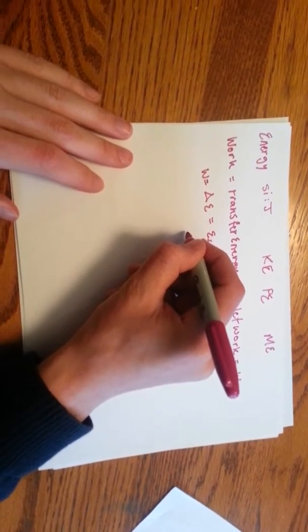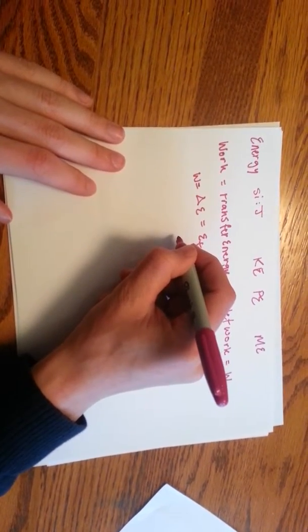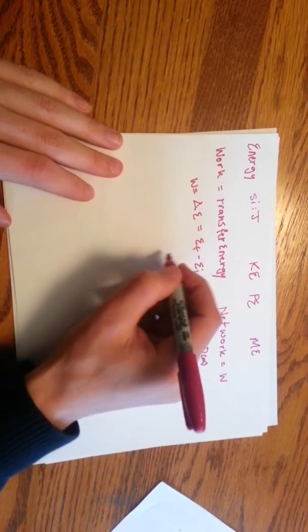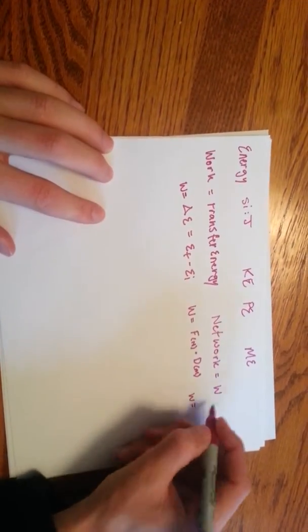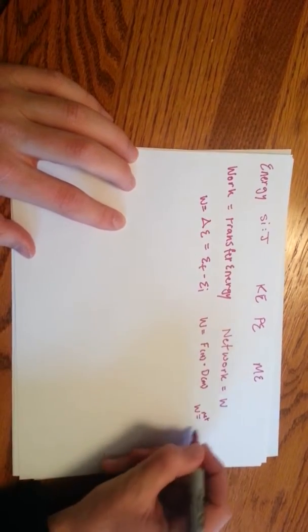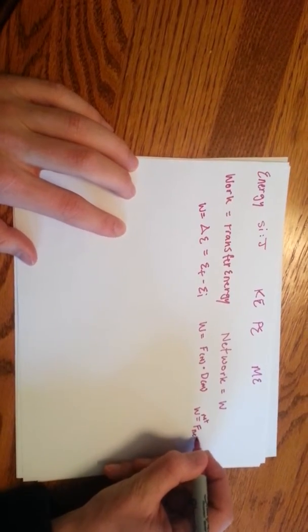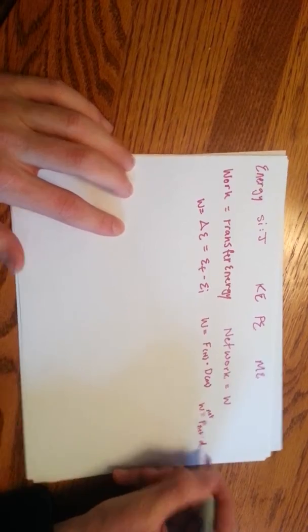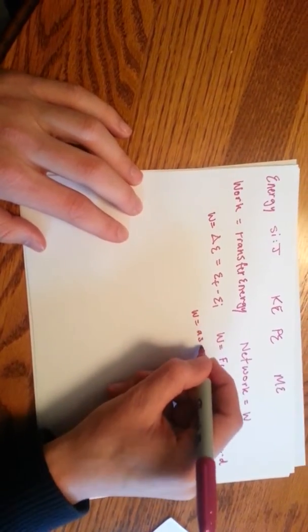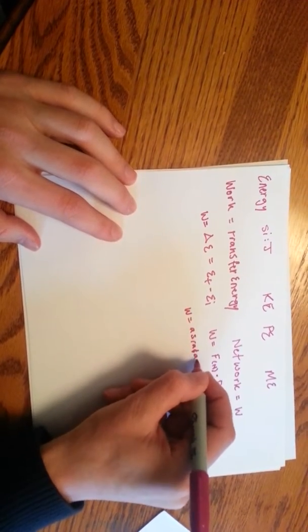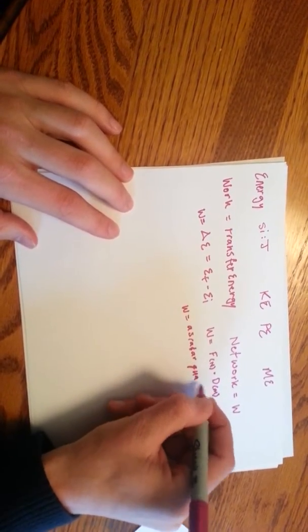The amount of net work done on an object is calculated using all of the forces, so the net force. So that can be stated as work net equals F net times the distance. Work is a scalar quantity because it has no direction.